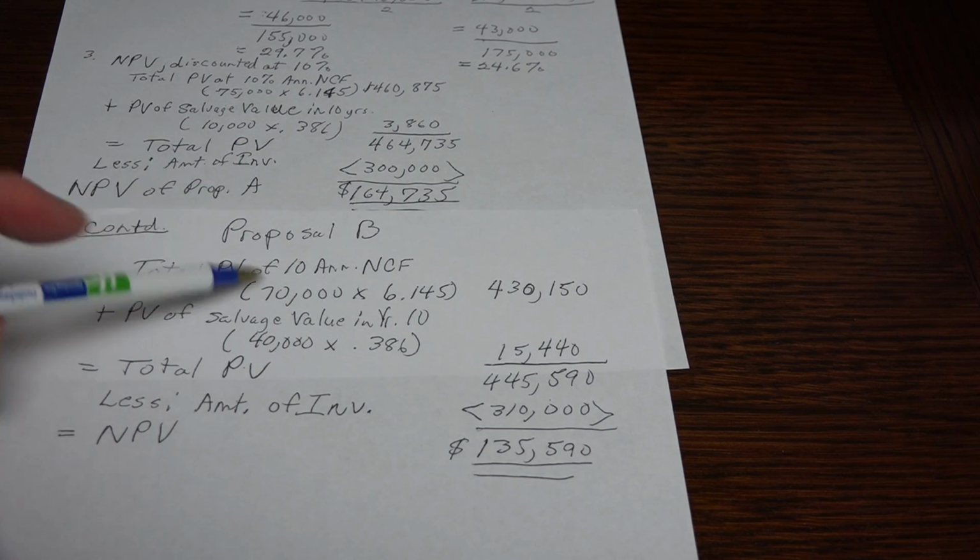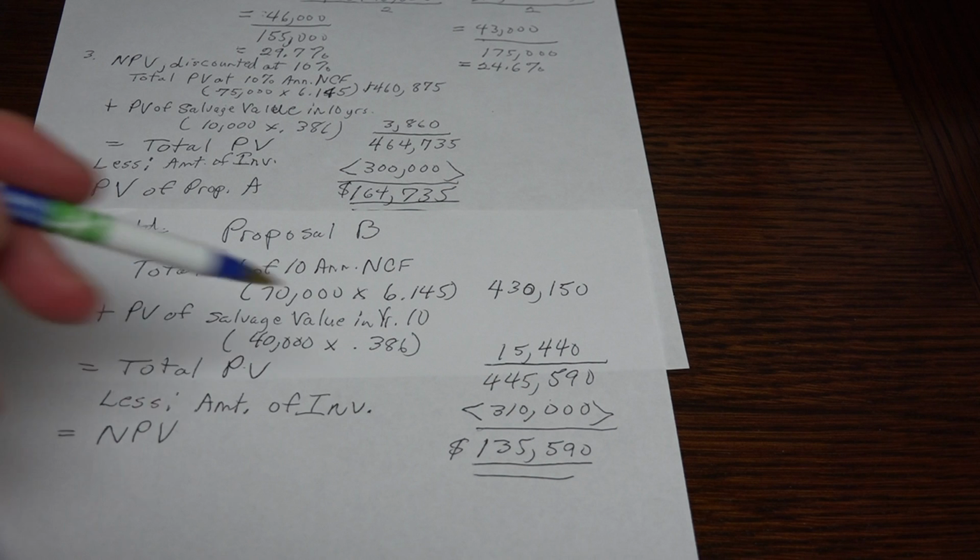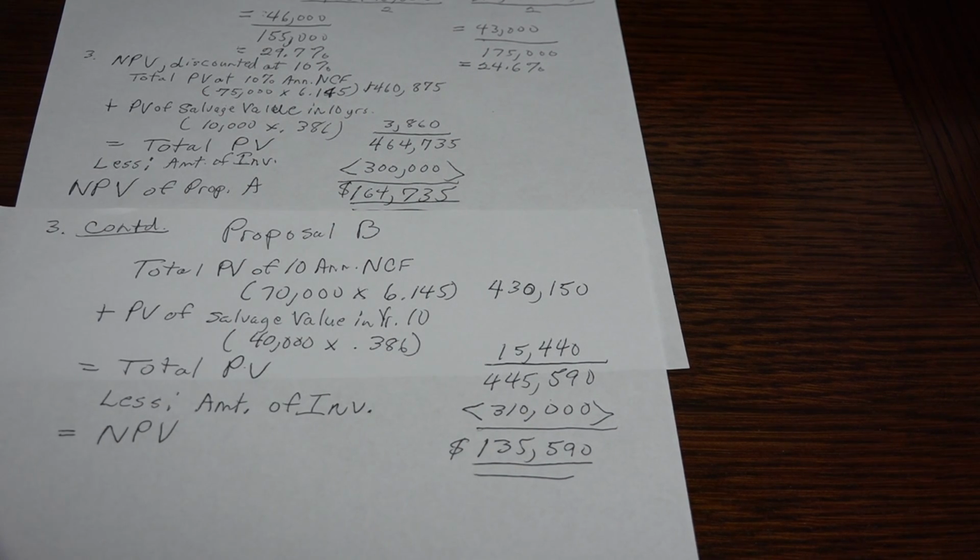Proposal A net present value is $164,735. Proposal B is $135,590. So all other things being equal, you would choose proposal A over proposal B because it has a higher net present value. So again, the total present value less the amount of the investment is your net present value.